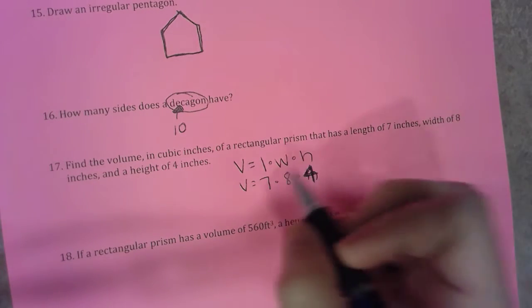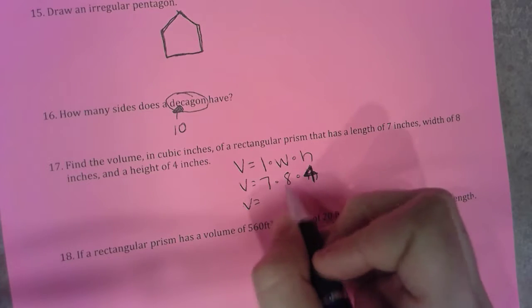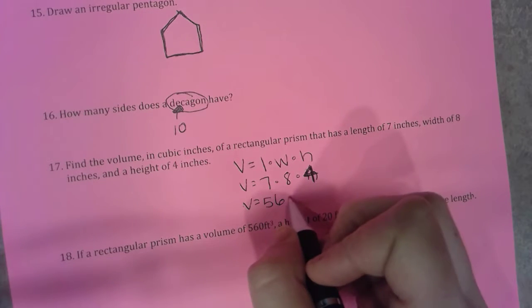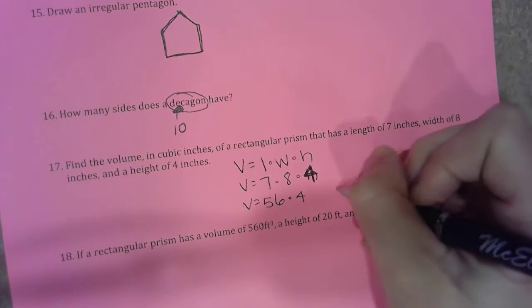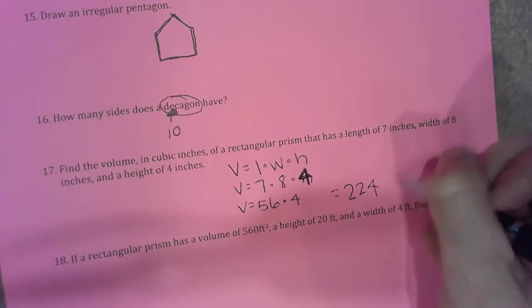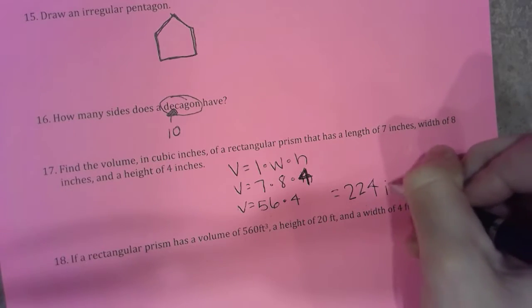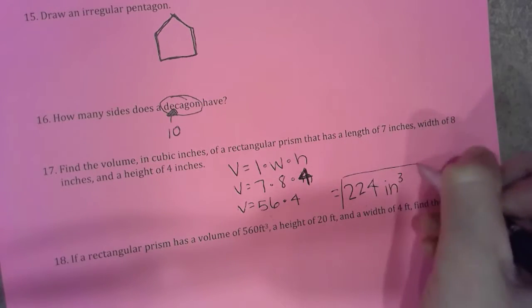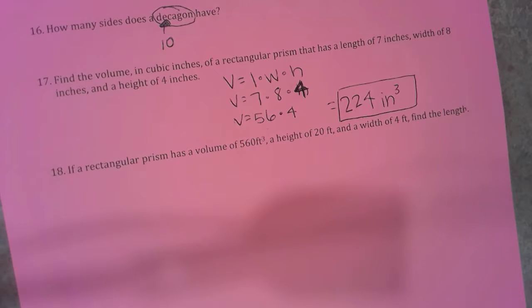So I'll just do these one at a time. 7 times 8 gives us 56. Times 4, that will give us 224. Make sure you put a unit. This is inches cubed. Volume is always cubed. Okay?